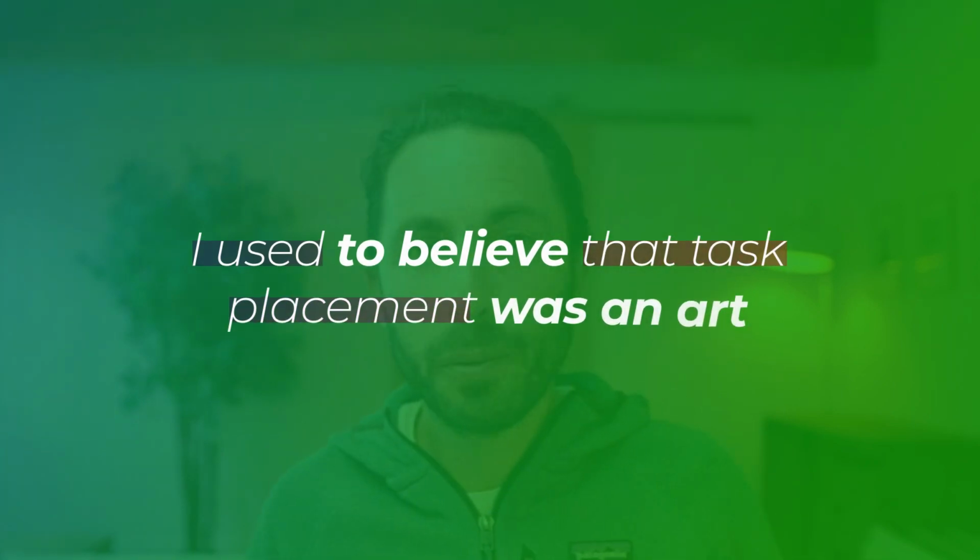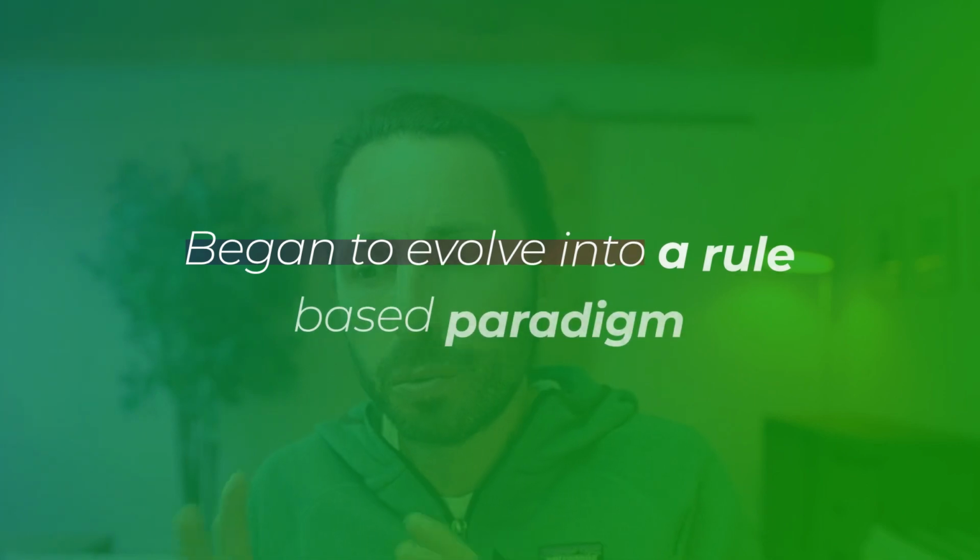Now, when it comes to task placement, the same effect again in place, right? I used to believe that task placement was an art, and you required very skillful project managers to do that, because it was based on reputation and based on all these heuristic devices that people came up with over the years to help them evaluate who would be best for any given translation task. And similarly, as I began to evolve into a rule-based paradigm, I realized, okay, maybe I'm losing a little bit of that finesse, a little bit of that exception management when it comes to deciding the person who's most fit for any given job.